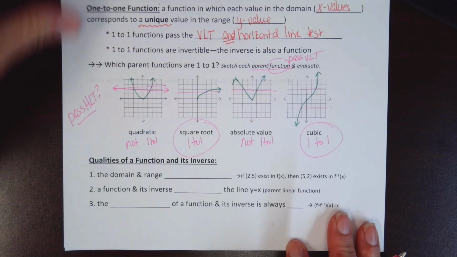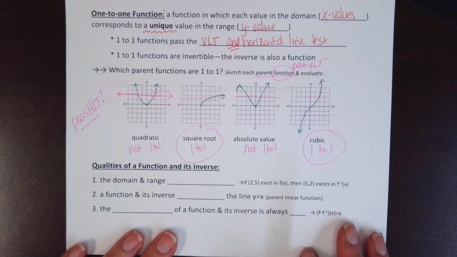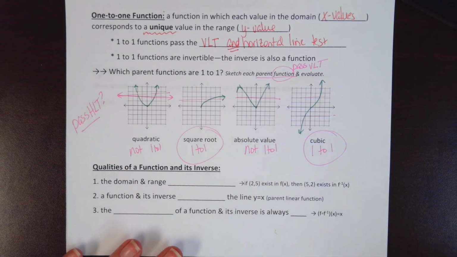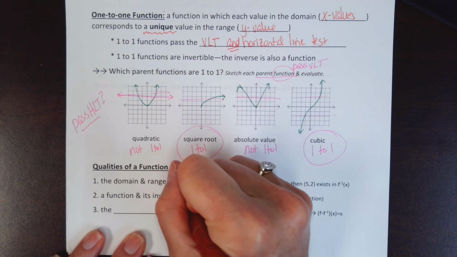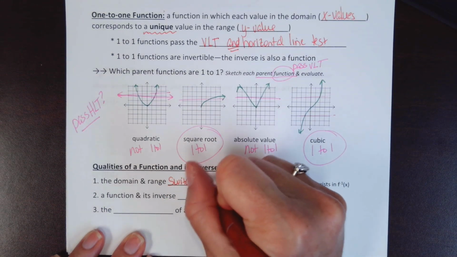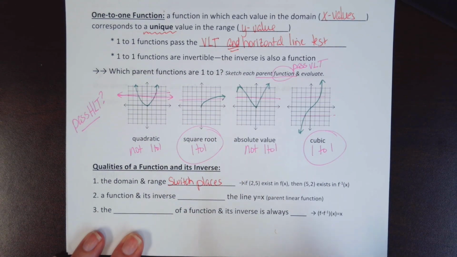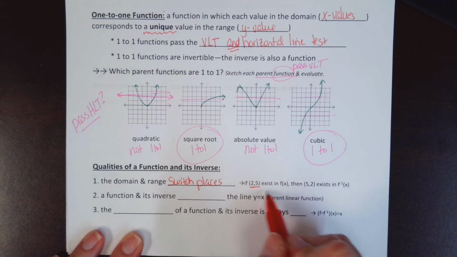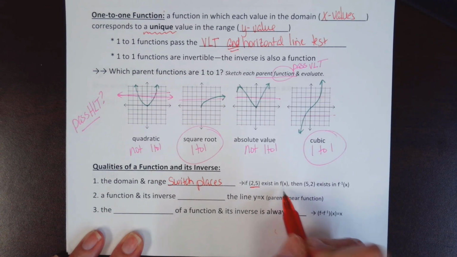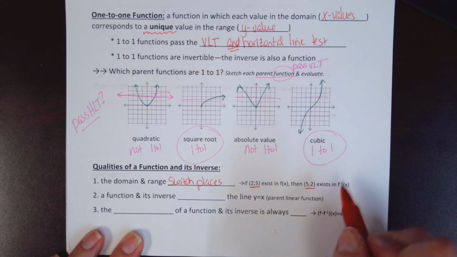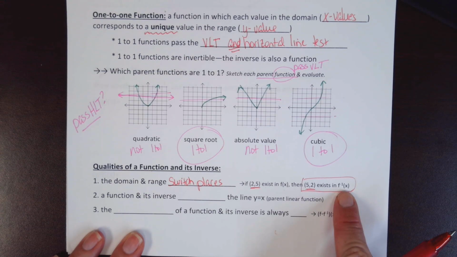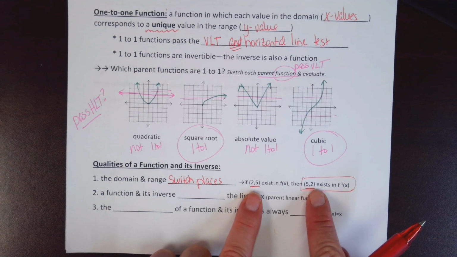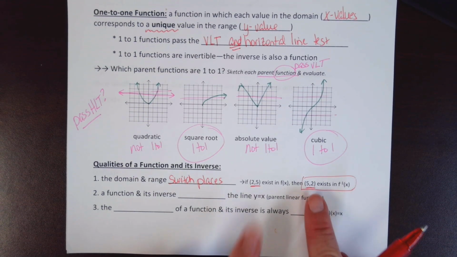All right, specific qualities of a function and its inverse. To find an inverse of a function, the domain and the range switch places. The domain becomes the range and the range becomes the domain. So if the point (2, 5) exists in the function, then the point (5, 2) exists in the inverse. That's my inverse function notation, and you can see that my x and y values switch places.